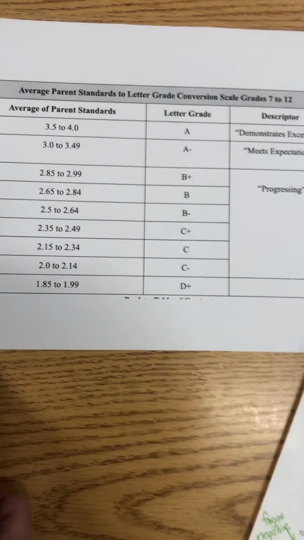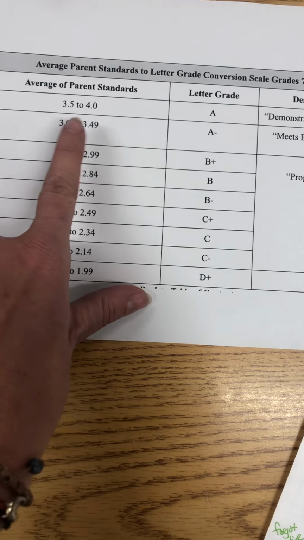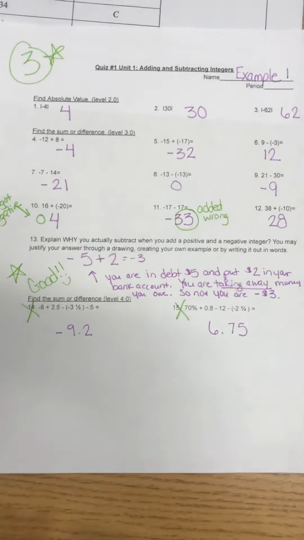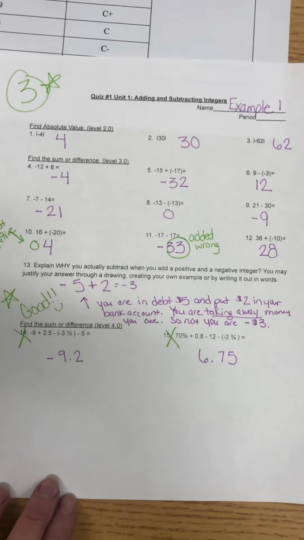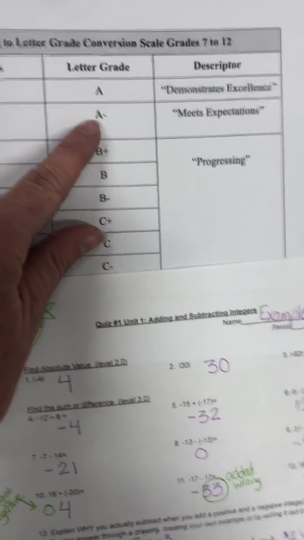So according to our grading scale this year, a 3, anything between a 3 and a 3.49 would be an A-. So yes, the student did great. They got a 3. They're meeting expectations, but instead of what we would normally think of that being a straight A, it's now going to be an A-.